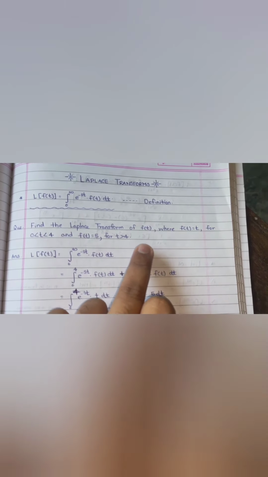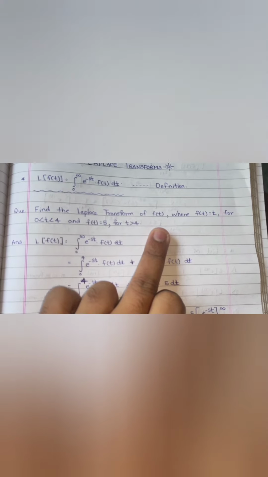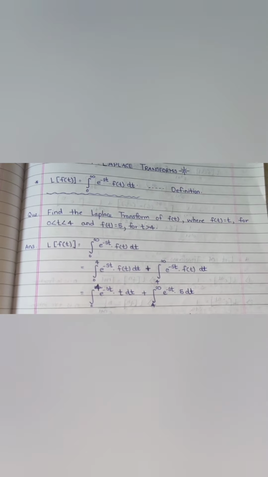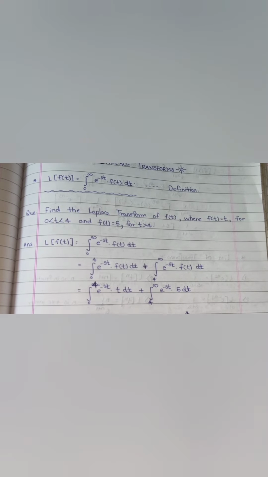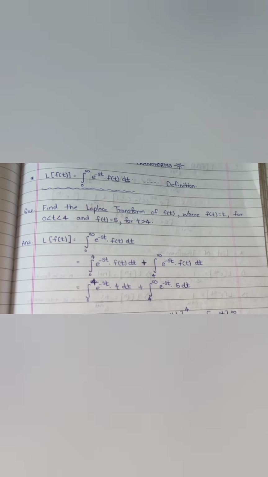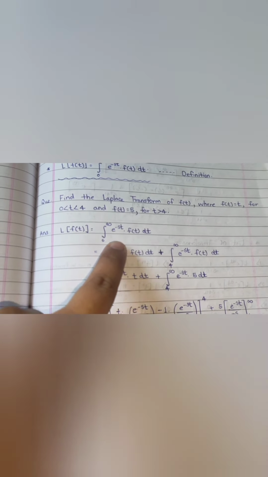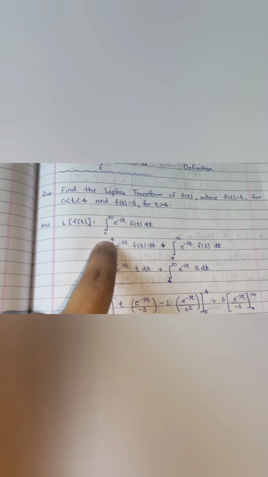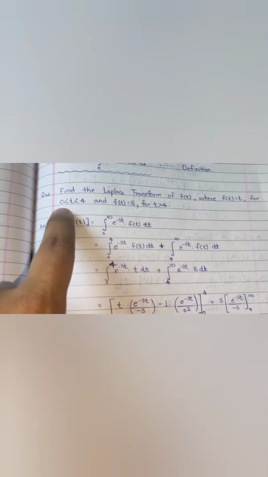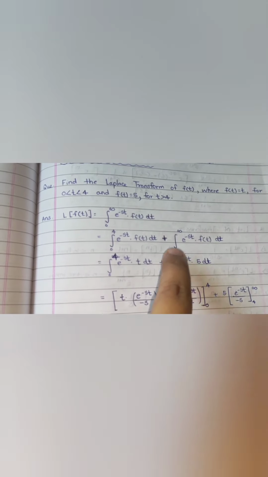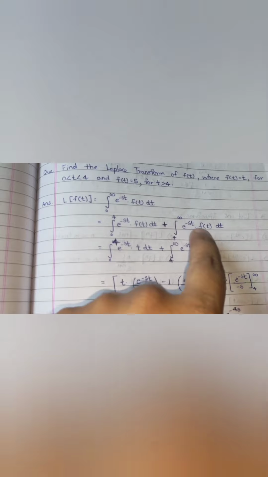Find the Laplace transform of f of t where f of t is equal to t for 0 less than t less than 4 and f of t equal to 5 for t greater than 4. So first we will write down the basic formula. Now the limits are from 0 to infinity and we have been provided with two regions, that is 0 to 4 and then greater than 4, that means 4 to infinity. So we'll divide this region into two parts, 0 to 4 and 4 to infinity, with the same function.